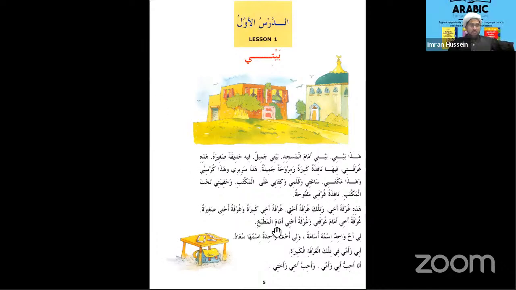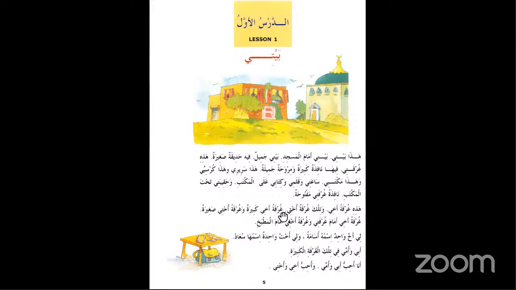Sister Sakina, can you read this paragraph now? هذه غرفة أخي. This is my room. وتلك غرفة أختي. Tilka refers to that, isn't it? Yes. That room is my brother's. غرفة أخي كبيرة وغرفة أختي صغيرة. The room of my brother is big and the room of my sister is small. غرفة أخي أمام غرفتي وغرفة أختي أمام المطبخ. The room of my brother is in front of my room and the room of my sister is in front of the kitchen. Correct.